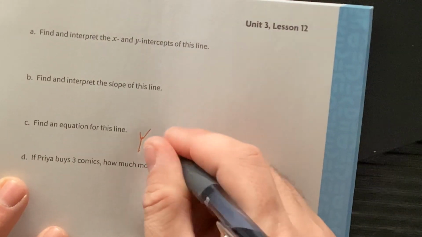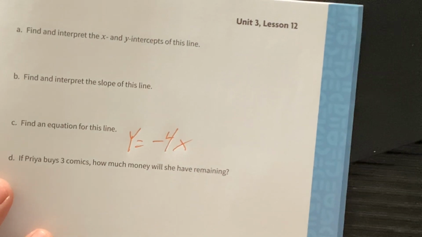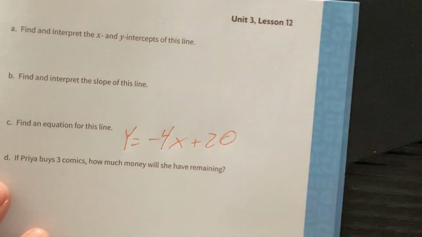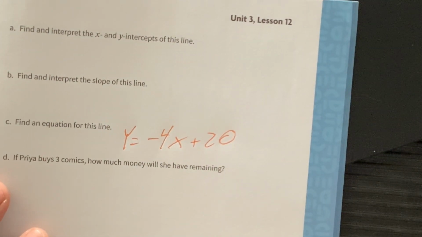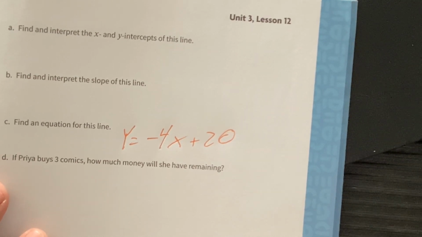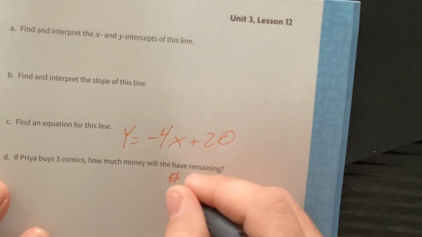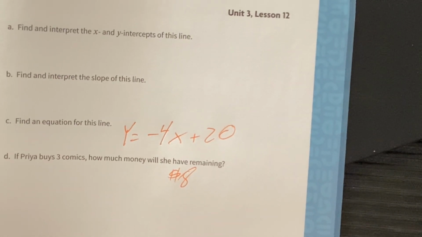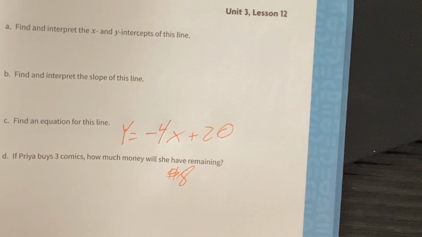All right, y equals, I'm losing $4 per comic. What was my y-intercept? 20. Question D, if I have $20 and I buy 3 comics, how much money will I have left? Parker? 3 comics at $4 a piece, how much am I spending? 8. You're spending 12. And yes, if you have $20 and spend 12, you do have 8 left.